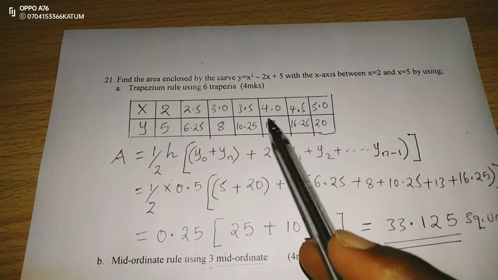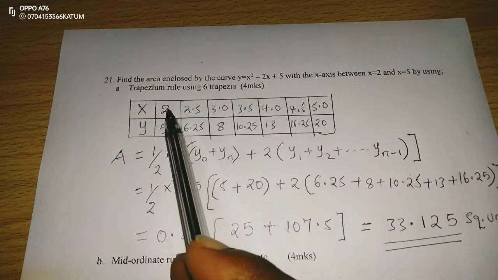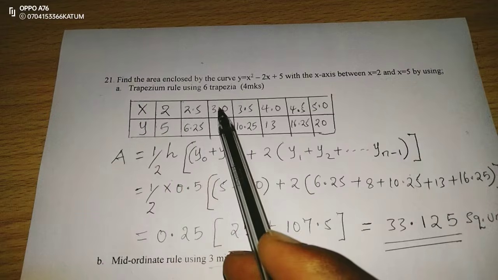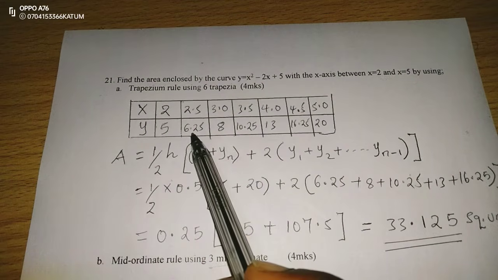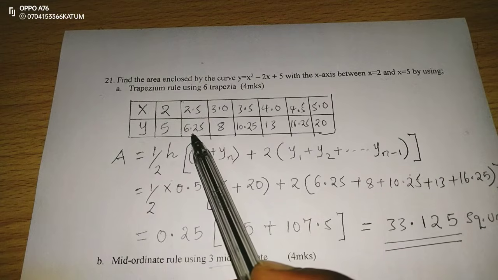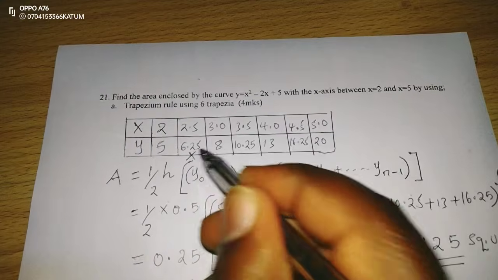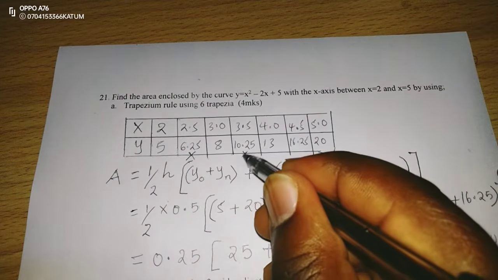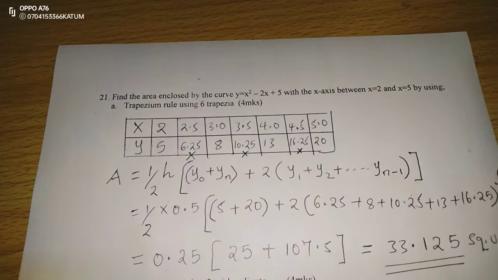Then now we get the values at the mid. The mid of 2 and 3 is 2.5, and the y at that point is going to be 6.25. So the first mid is going to be this one. The second is going to be at 3.5, and the last one is going to be at 4.5.